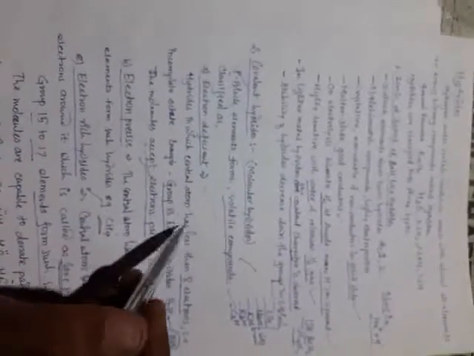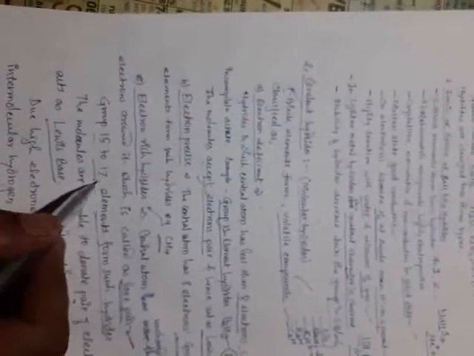Then in the covalent hydrides, the covalent hydrides are formed by p block elements, and they are volatile compounds, classified into three categories: electron deficient, electron precise, and electron rich. Electron deficient hydrides are formed by group 13 elements, electron precise hydrides are formed by group 14 elements, and electron rich hydrides are formed by group 15, 16, and 17 elements. Electron deficient hydrides are Lewis acidic, and electron rich ones are Lewis bases. This is what we discussed in the covalent hydrides.